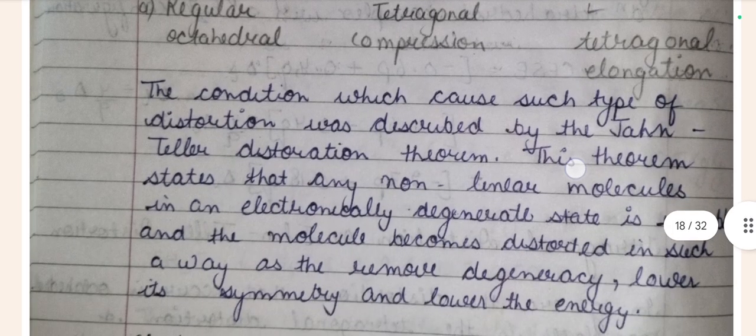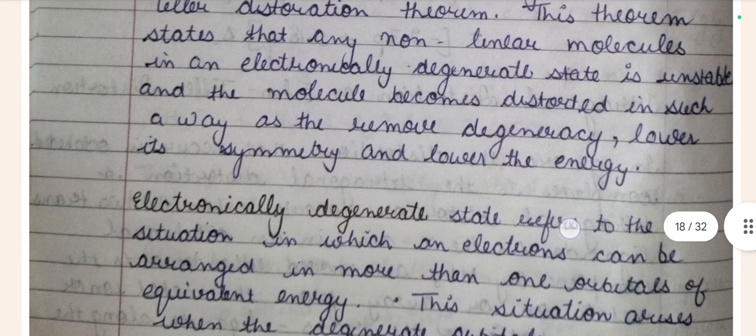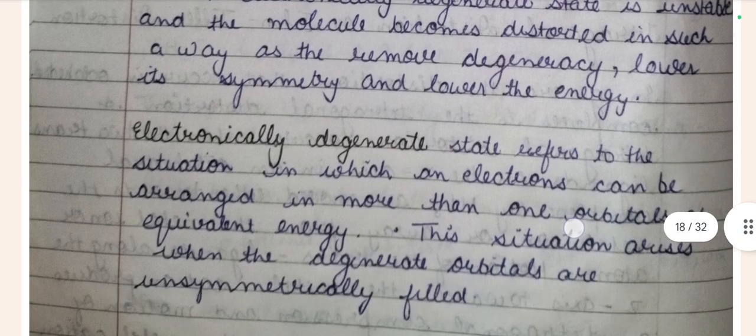The condition which causes such type of distortion was described by the Jahn-Teller distortion theorem, and this theorem states that any nonlinear molecule in an electronically degenerate state is unstable, and the molecule becomes distorted in such a way as to remove degeneracy, lower its symmetry and lower the energy.